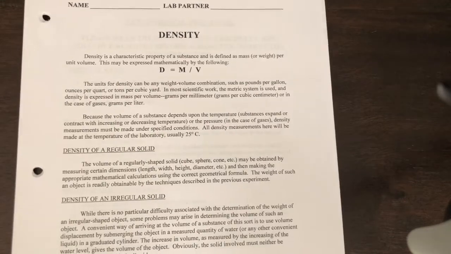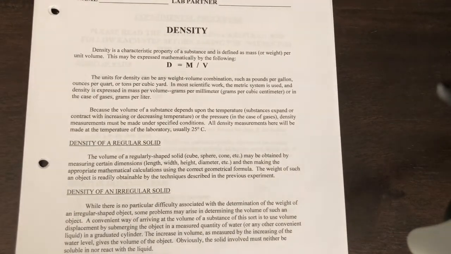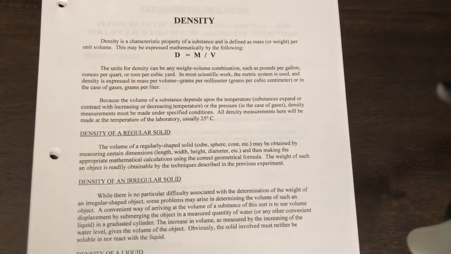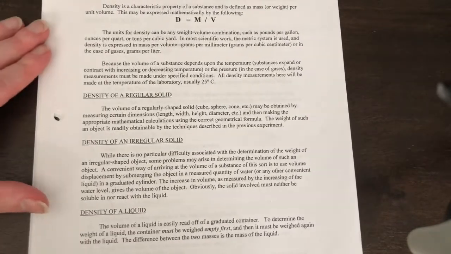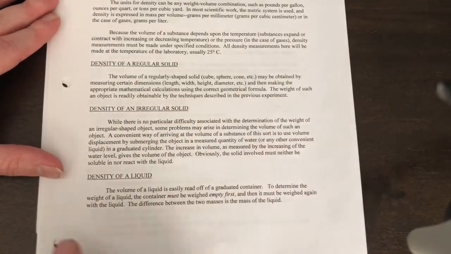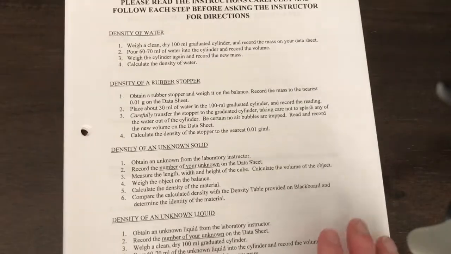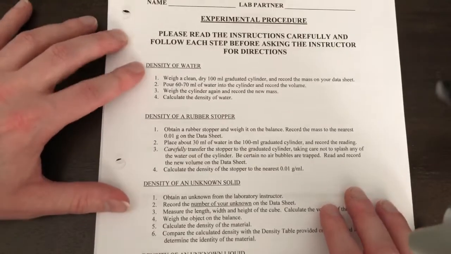So we're going to go through a few different techniques to find densities of liquids, densities of unknown solids, and finding the density of an irregular shaped object, okay? As you read through the lab, make sure you read this for each section that we're going to be dealing with. The first section, in the first part of the lab, is finding the density of water.